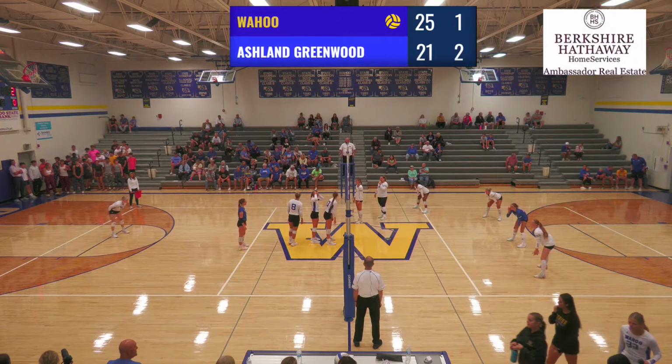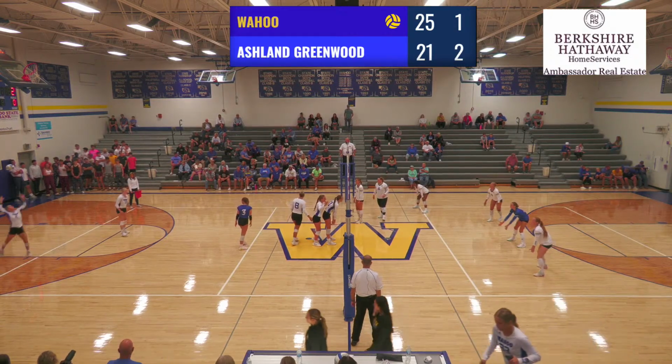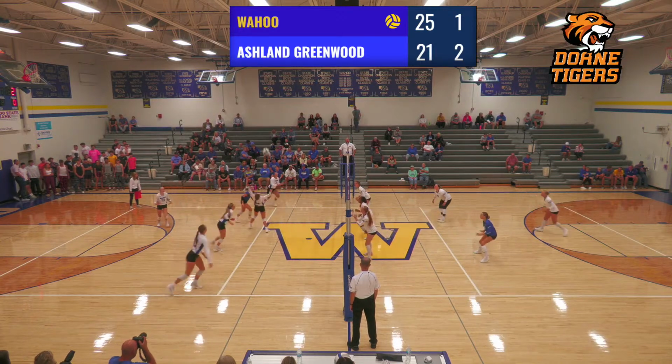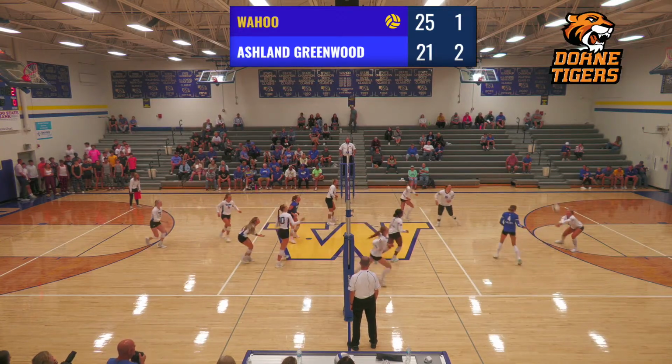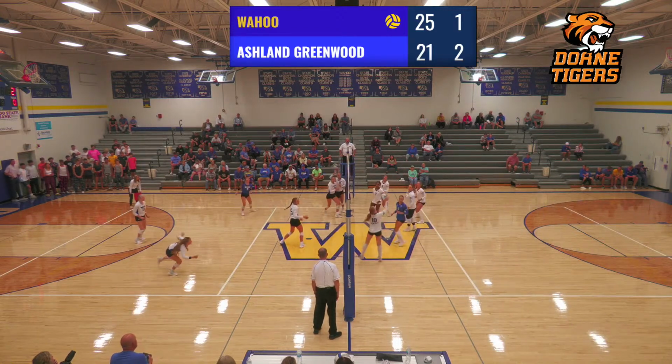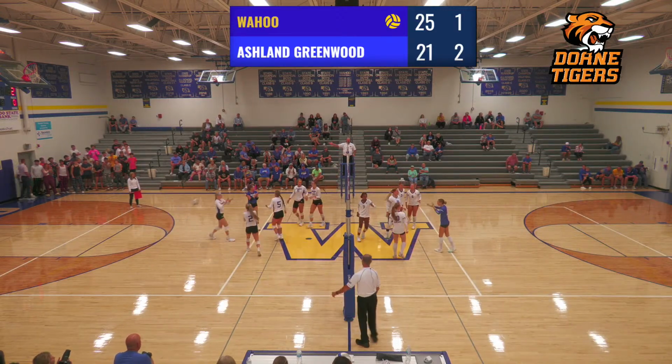Izzy Nuss serving now. Ashland Greenwood sets to the near side. Goes across the back row for the Warriors. Warriors set to the far side. Taps it over the blocker. Back in a single hit to the Warriors. Warriors to the near side. Goes to the back row. Ashland Greenwood.